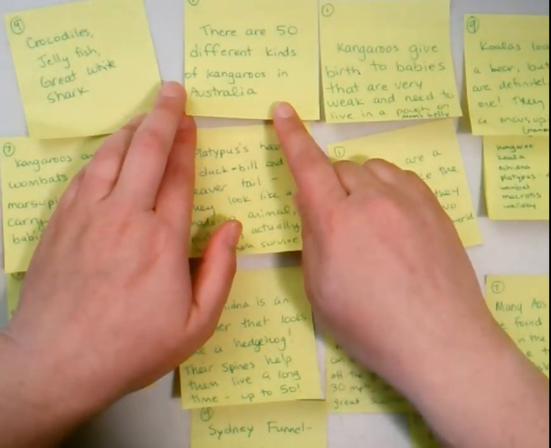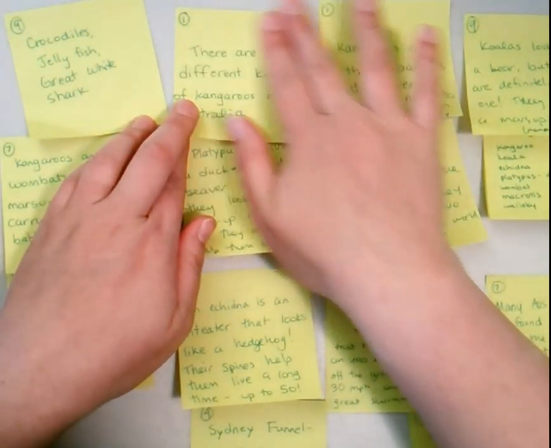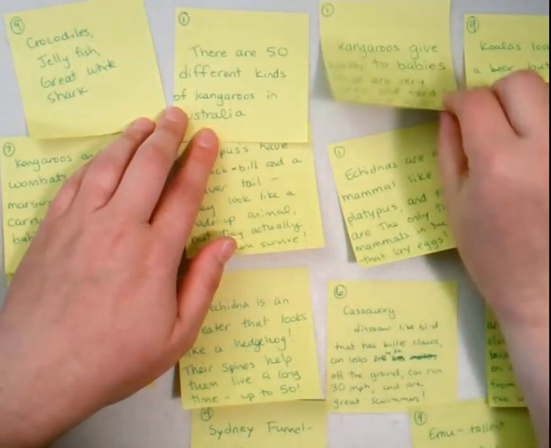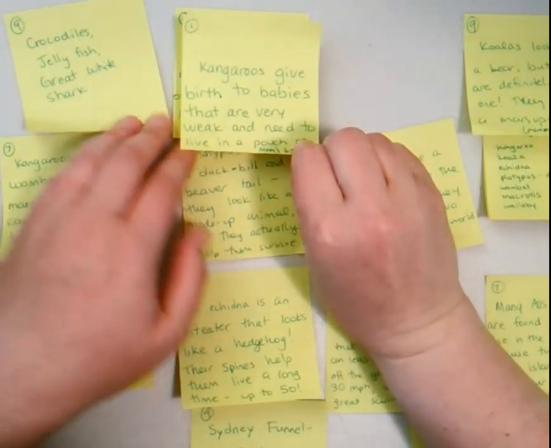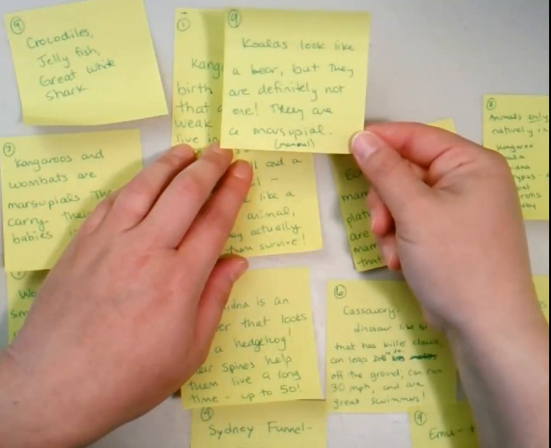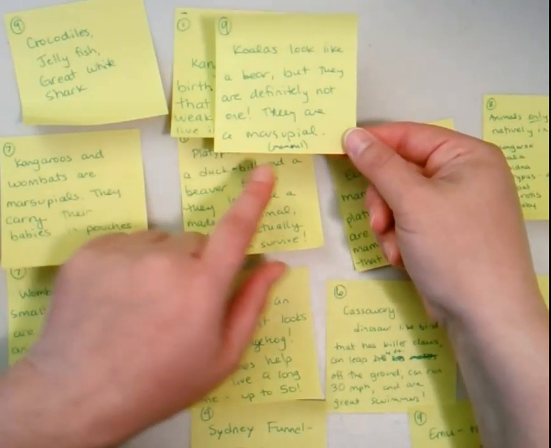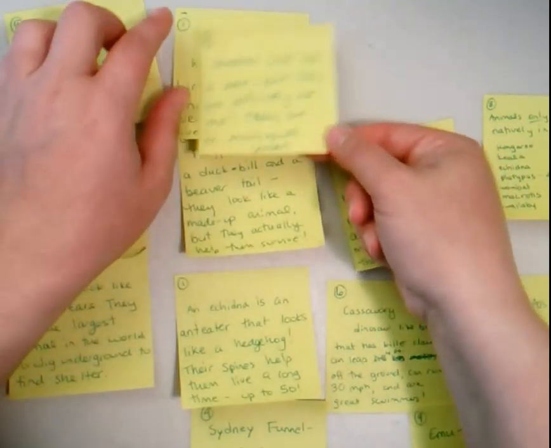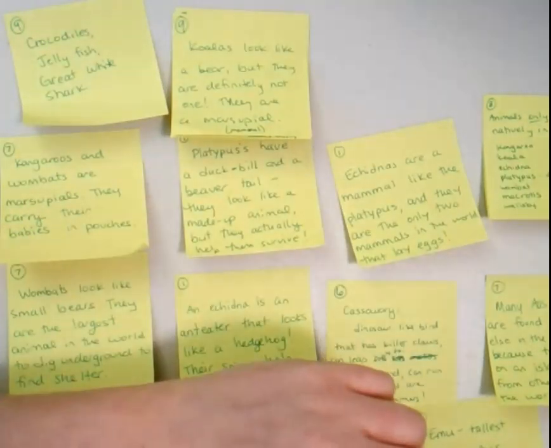Kangaroos I know are mammals, so I actually might make this my first stack. So I'm going to put that one there. And then this one's also talking about kangaroos giving birth, so I'm going to put that one there. It says koalas look like a bear, but they are definitely not one. They are a marsupial, and it says right there that that's a mammal. So I'm going to put that on this same little stack right here.